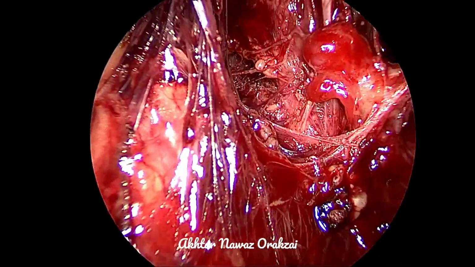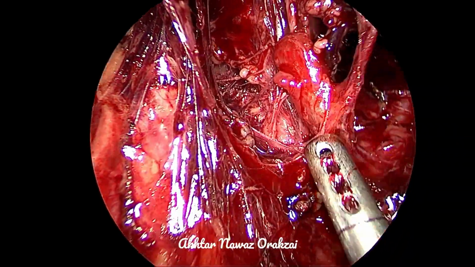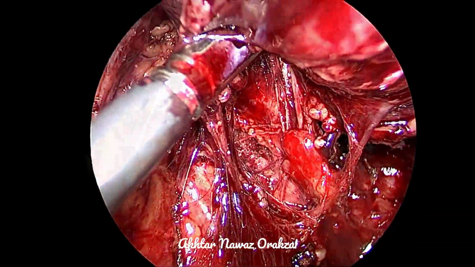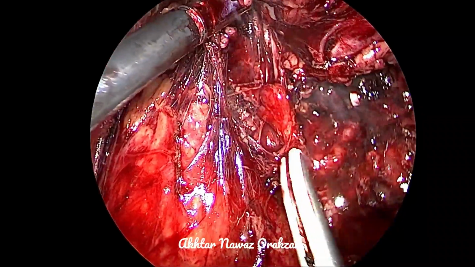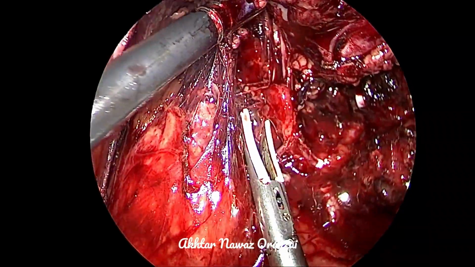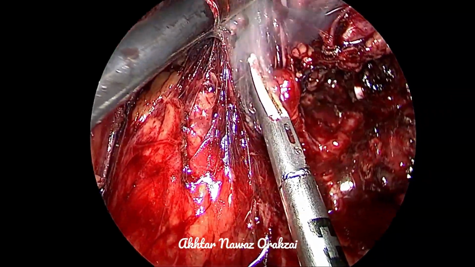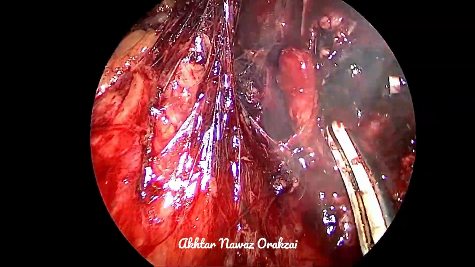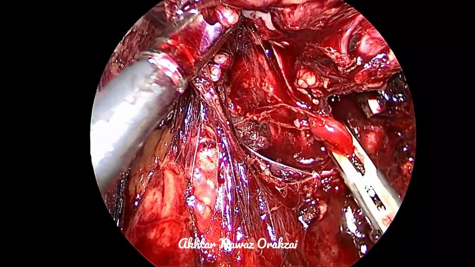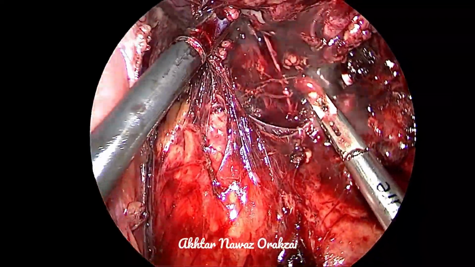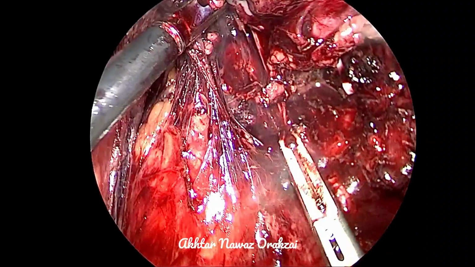So on the screen you can see with the arrow the position of the renal artery. We dissect away the small lymphatics with the suction, and then once the atmosphere is clear and the visibility is good, we are using the vessel sealer, the ligashore, to dissect the tissue around the adrenal artery.